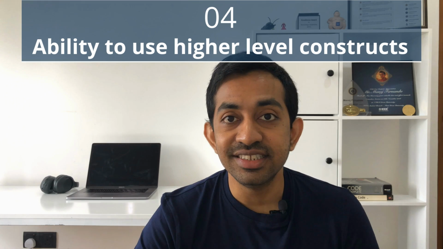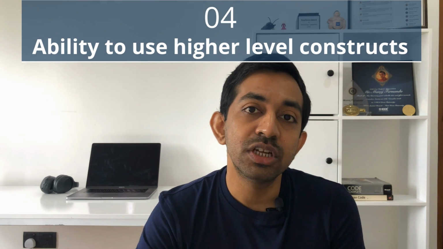Alright, now let's talk about the fourth benefit, and that is the ability to use higher level constructs in CDK to easily provision our CDK applications. Now CDK supports 3 levels of construct: level 1 constructs, level 2 constructs and level 3 constructs. Now out of these 3, level 1 constructs are really CloudFormation representation of a certain resource.